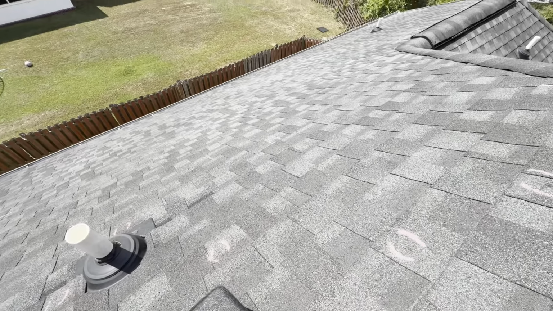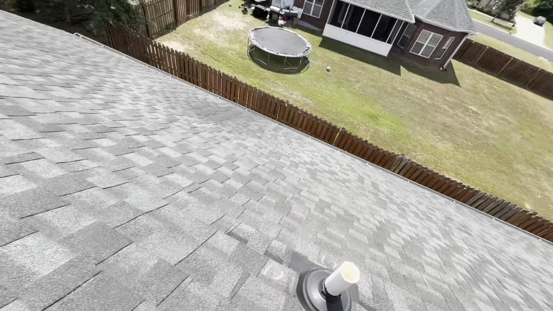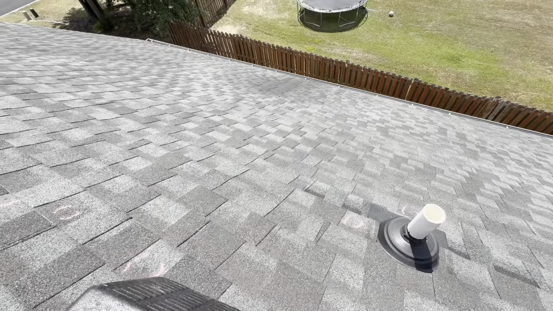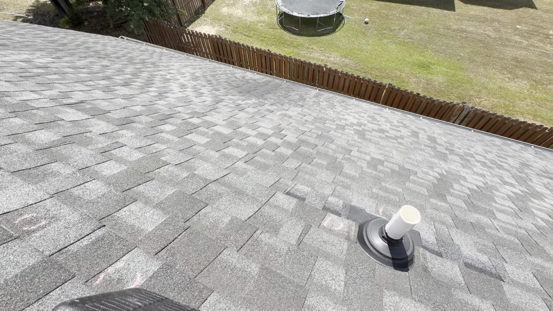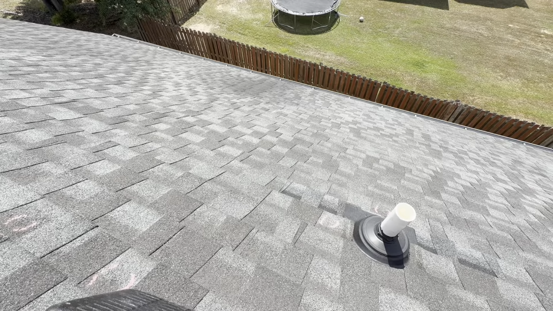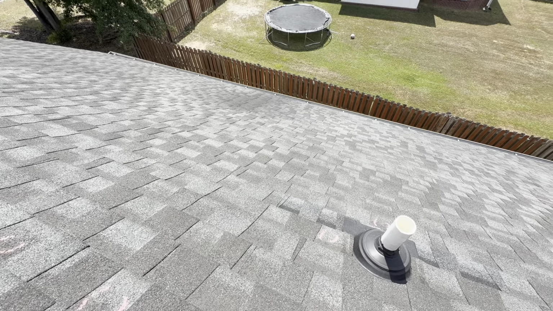But the purpose of this video was to record and show that this is in fact hail damage. I will be recording more collateral damage once I get back down from this roof. But other than that, that's the end of this part of the video. I'll see you in the second part, still on the property.